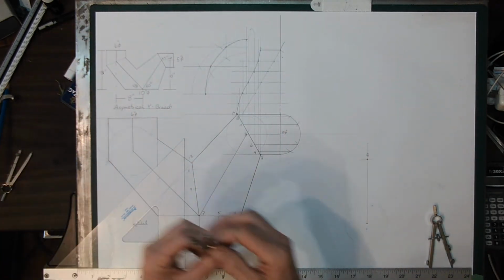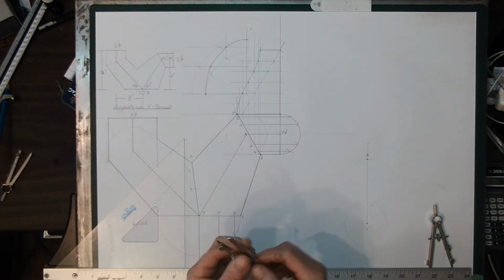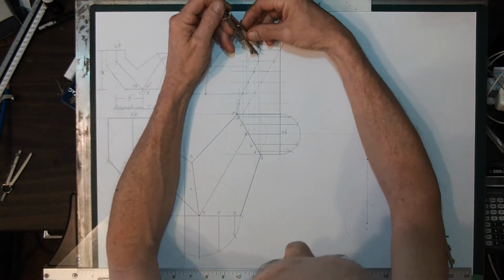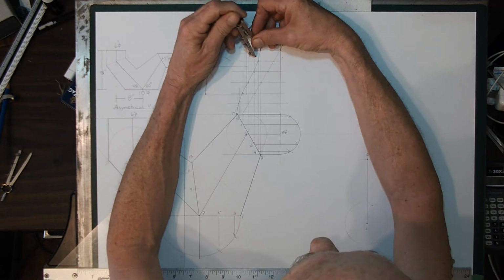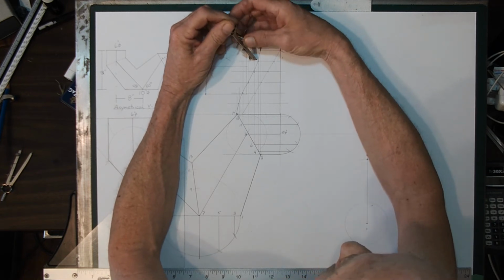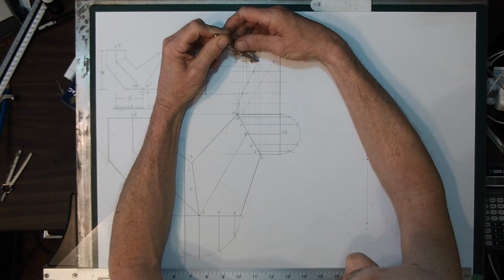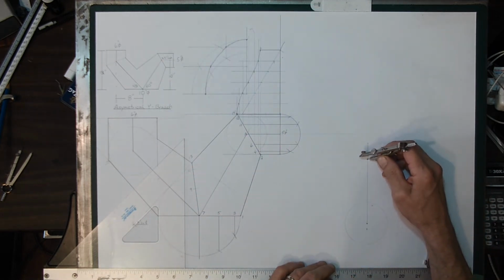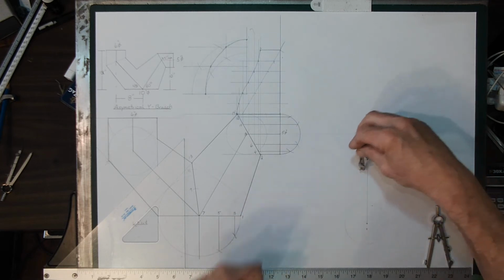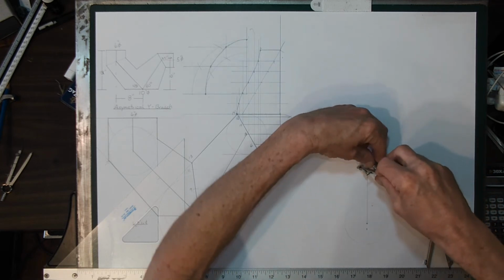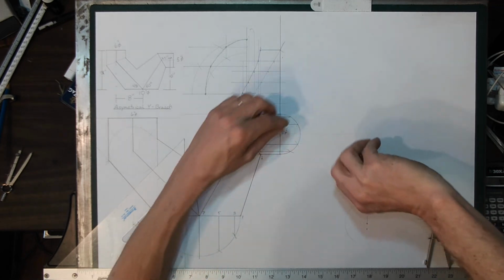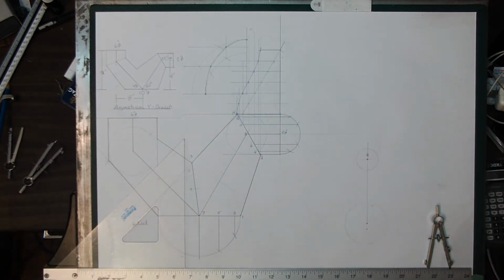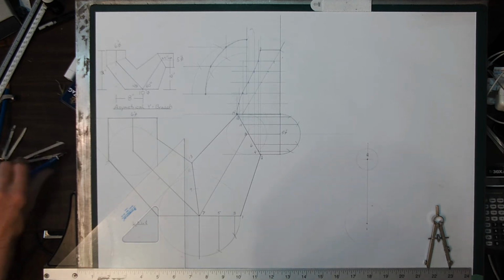There we go. And from 2 to 4, I find right here. There is my 2 to 4 length. So from 2, 4 will be somewhere on that arc. So, let's do some triangulating.